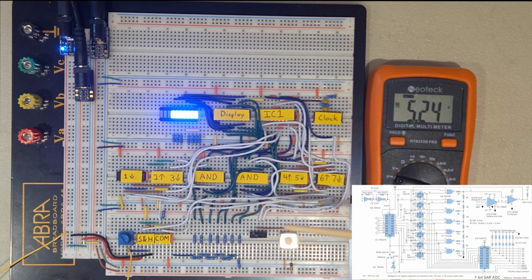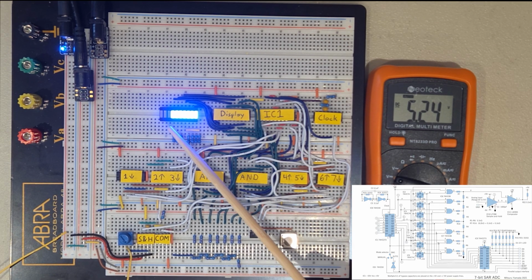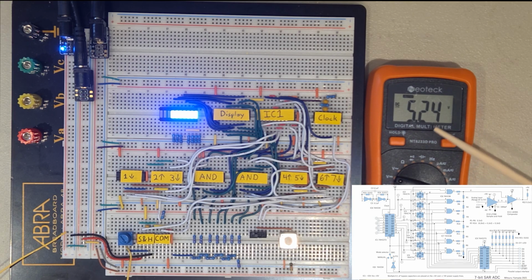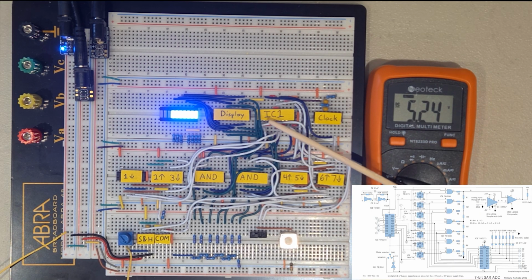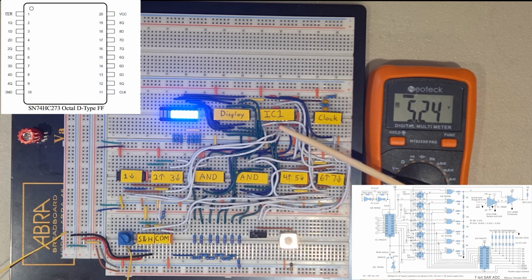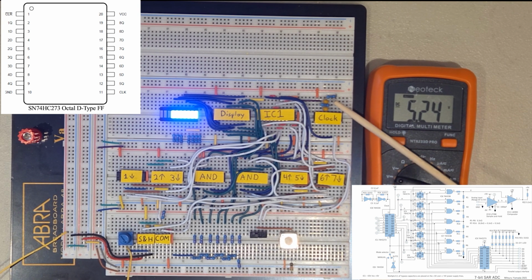So, how does it actually read the voltage here in these 7 bits from our input voltage? First step that we should mention is IC1. This is the main chip that's doing most of the work here. Its clock is tied to the clock, so it goes very fast when you're in autonomous mode.